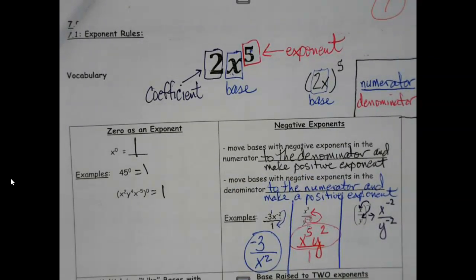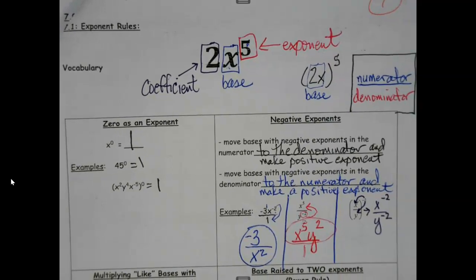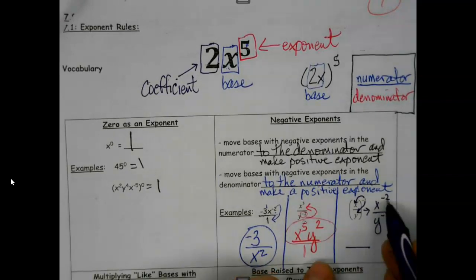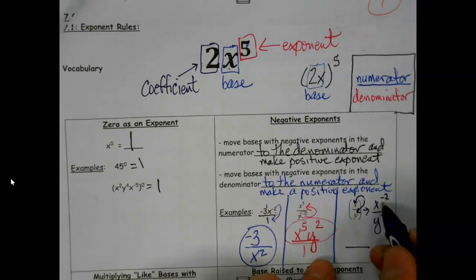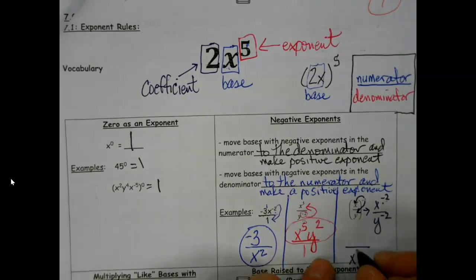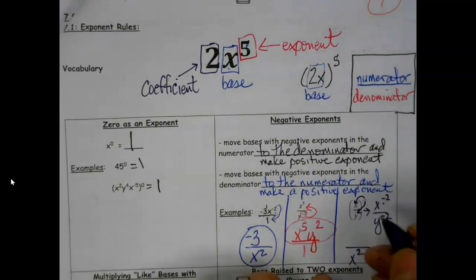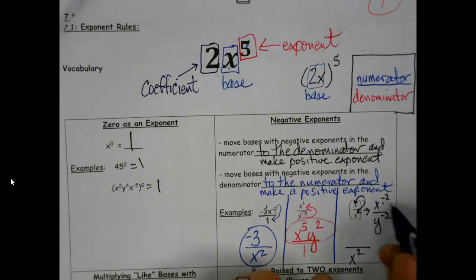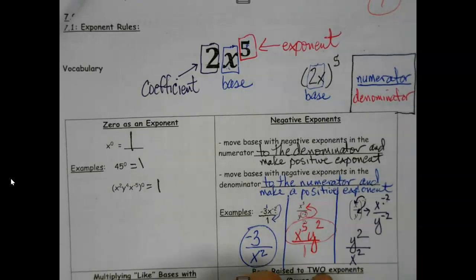We distribute it. And in this case, since our rules tell us if it's a negative exponent, it gets flipped to the other place, this is going to go from the numerator to the denominator, from the top to the bottom of my fraction. And my y to the negative second is going to go from the denominator of my fraction up to the top, become positive.